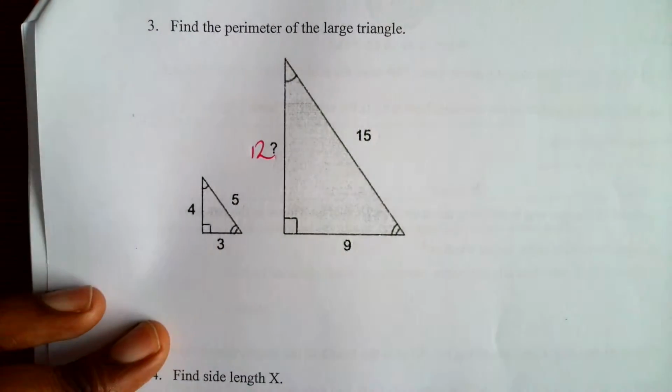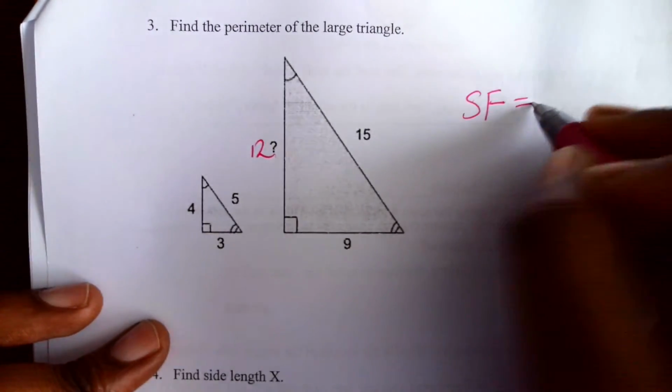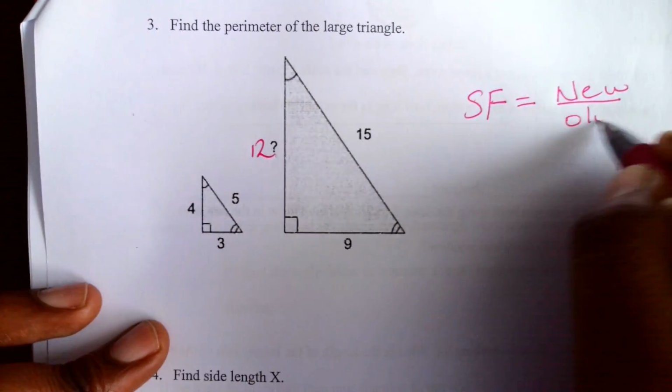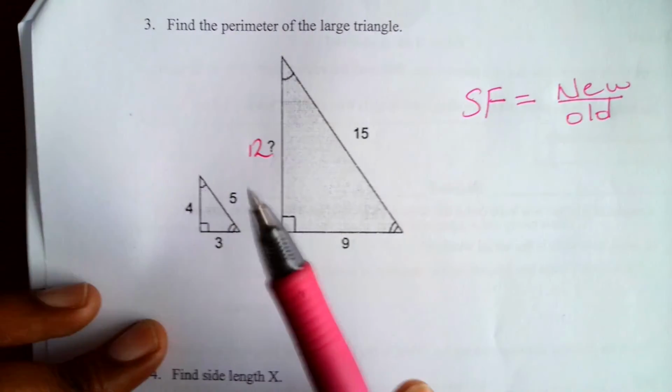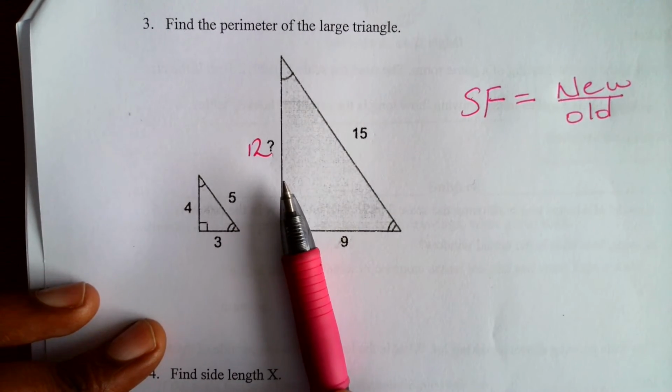Or we could find the scale factor. Remember, scale factor is always equal to new over old. The one that we want to find the side for is going to be our new.